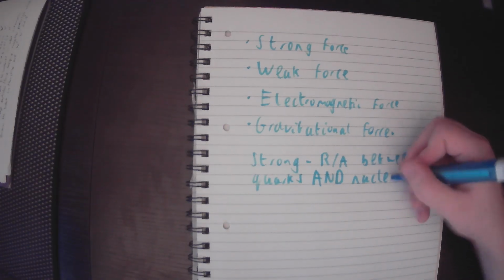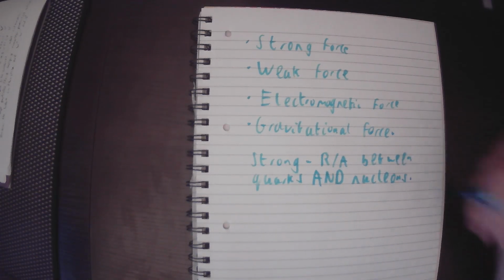So nucleons are any constituent of a nucleus, so neutrons and protons typically in a regular atom, and that is the force that keeps protons and neutrons together in a nucleus. It also can apply some repulsion between neutrons and protons, but that happens in a specific case, which I will go over in just a second. And that is what the strong force is. It is repulsion or attraction between quarks and nucleons.